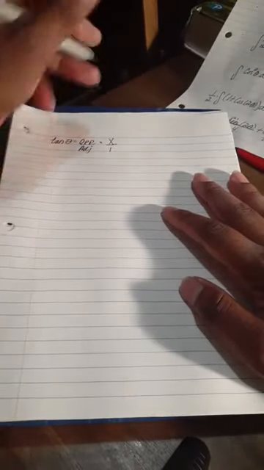So remember that tangent theta is opposite over adjacent, which means that we're missing the hypotenuse. In our case, since tangent theta is x over 1, the opposite side is x and the adjacent side is 1.